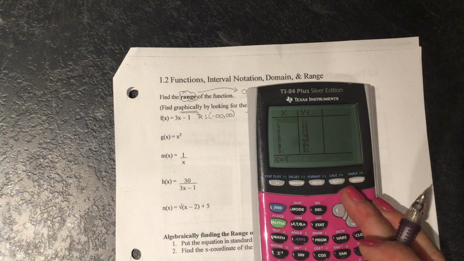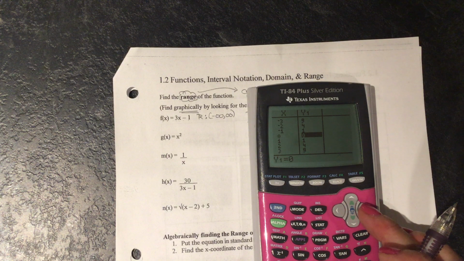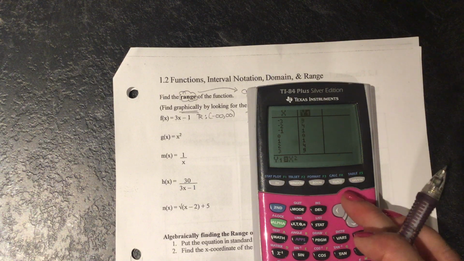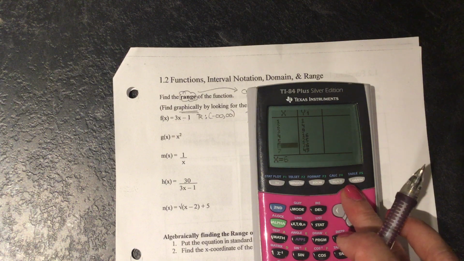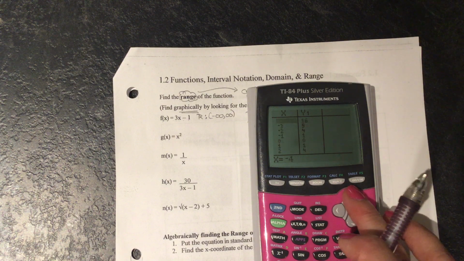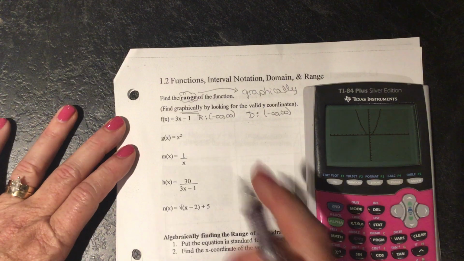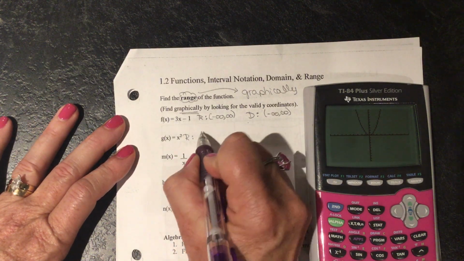And I look at where x is 0, and I see y is also 0. So I do see that it does touch the x-axis at 0, 0, at the origin. There's all my positive values for y, and I can go back and forth, and you will see that there are no negatives visible on the table as well, and the graph does support that. So I will say that with the range, 0 is included in my solution.